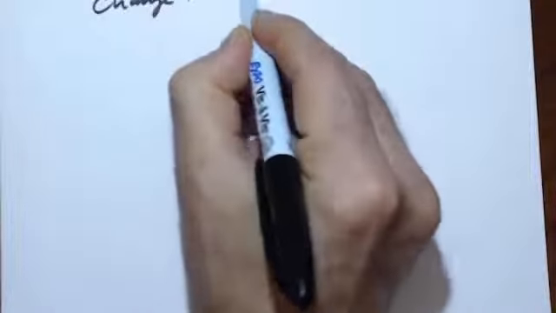Next one is theta. So let's look at theta here. That's the change in the call equals theta times a change in time.